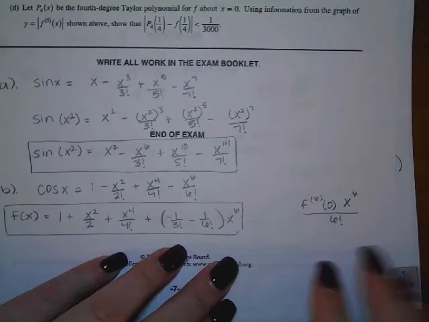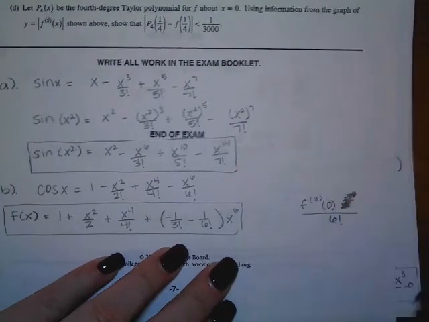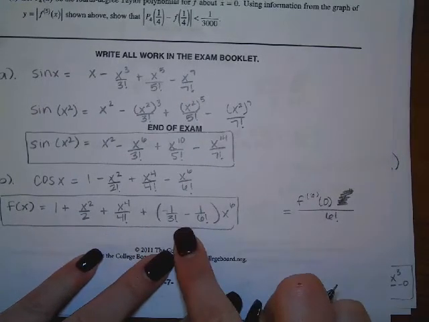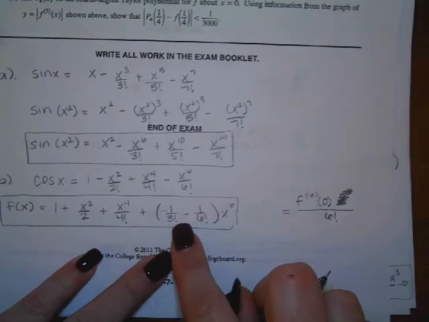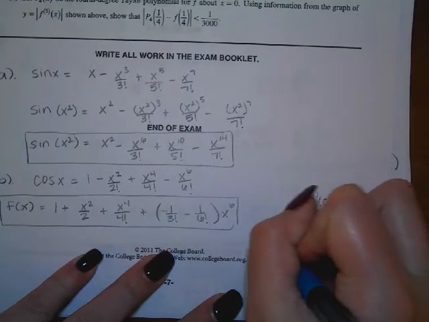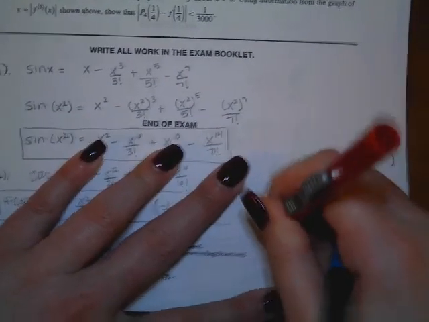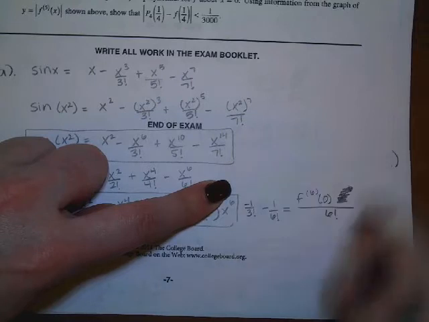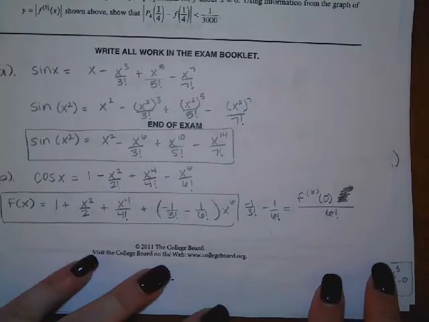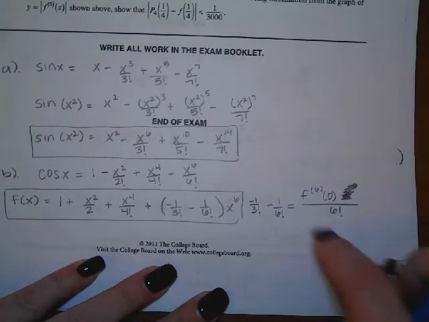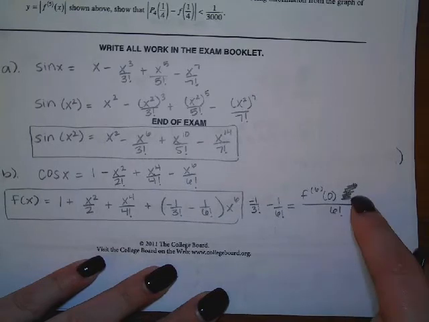Okay, so I'm going to get rid of this. This equals this coefficient, because that's the coefficient they got. So this equals that. Does that make sense? So negative 1 over 3 factorial minus 1 over 6 factorial somehow equals this. So I thought about how that term was created. It's always the derivative times x to the 6th over 6 factorial. It's only x to the 6th because it's centered at 0.